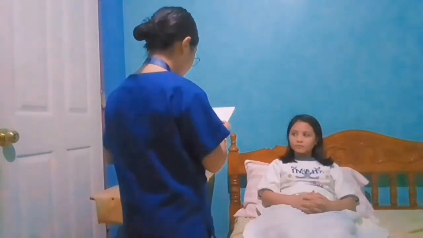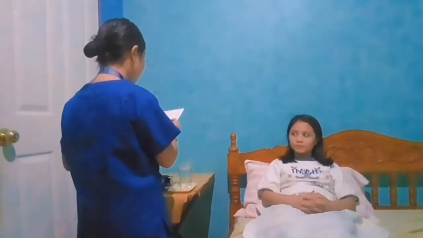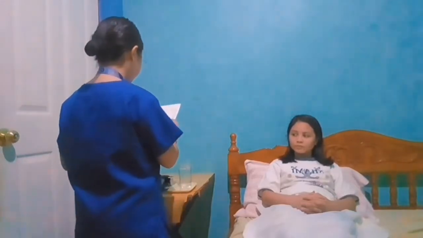Check in the MAR if it's the correct medication. So, paracetamol po, 500 mg. Ayan. So, brand name po, Ultramol. Okay. It is analgesic and antipyretic po.